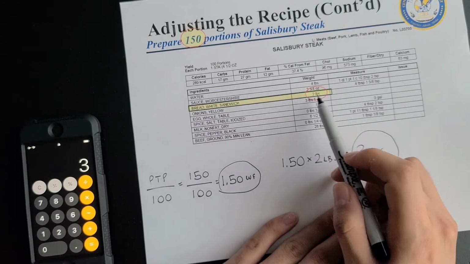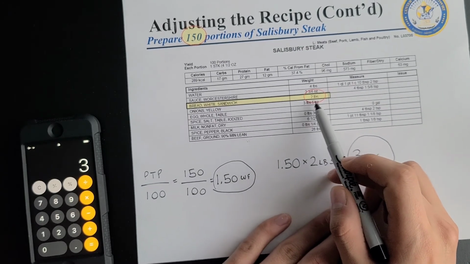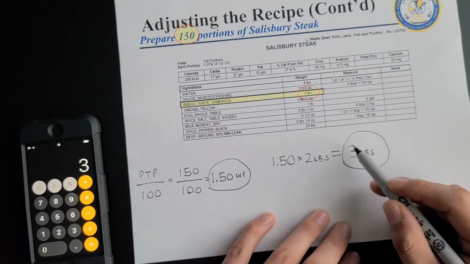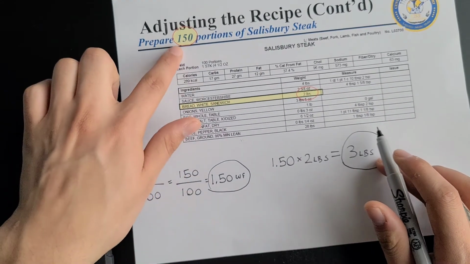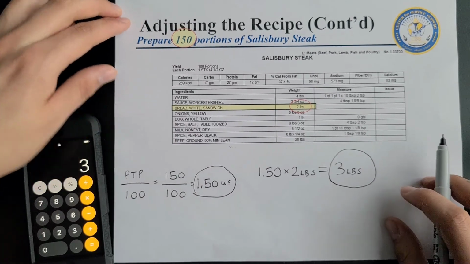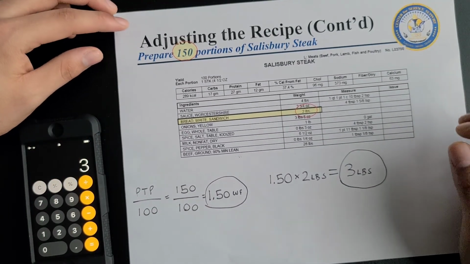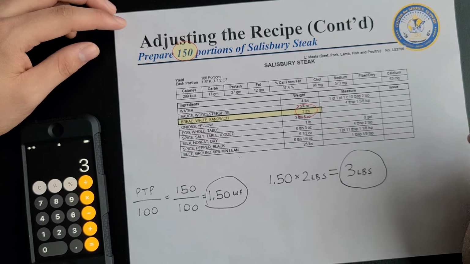So pretty much with the 2 pounds on your standard recipe card, you can make 100 portions. And with 3 pounds of the sandwich bread, you can make the 150 portions that we want. So that's how you do these recipe conversions using your yield adjustment formula.